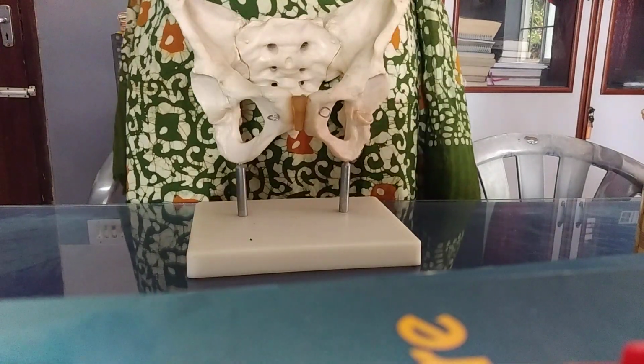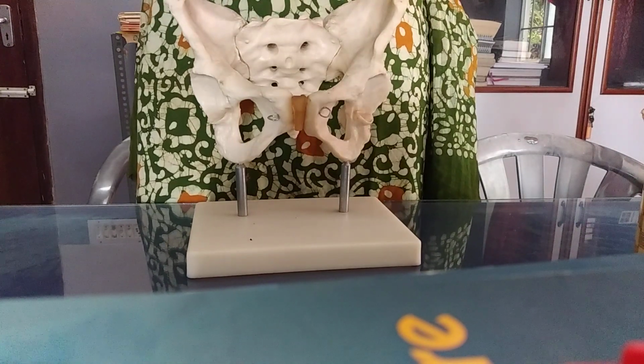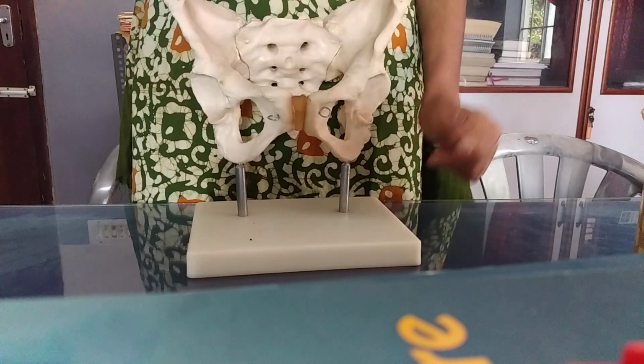Good morning students. Today in class we will see about the normal mechanism. The definition of mechanism of labor.